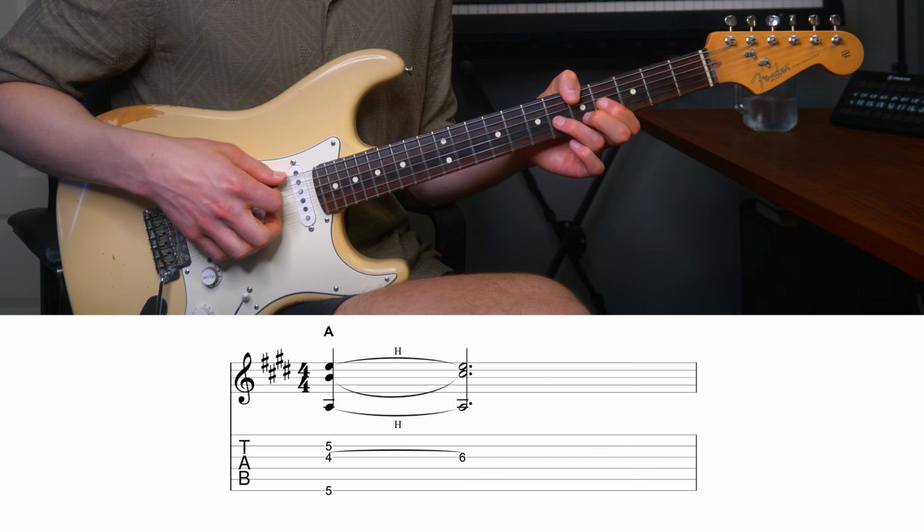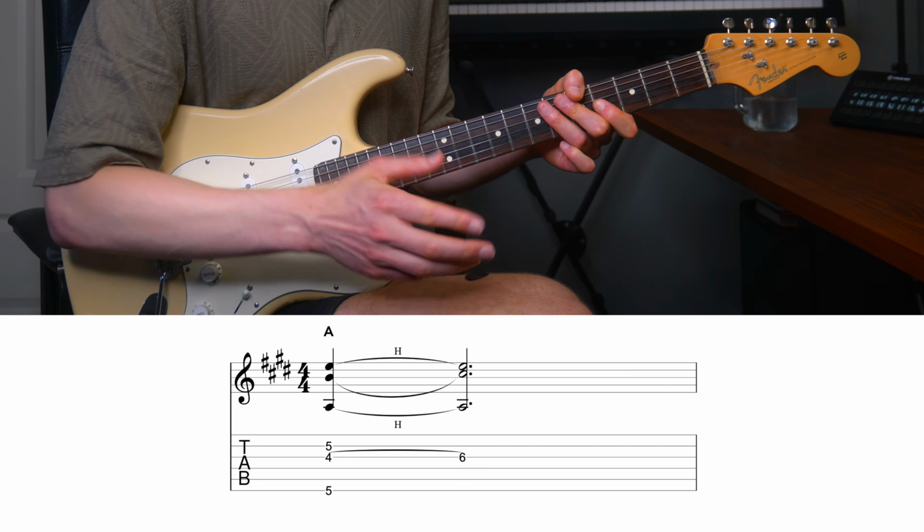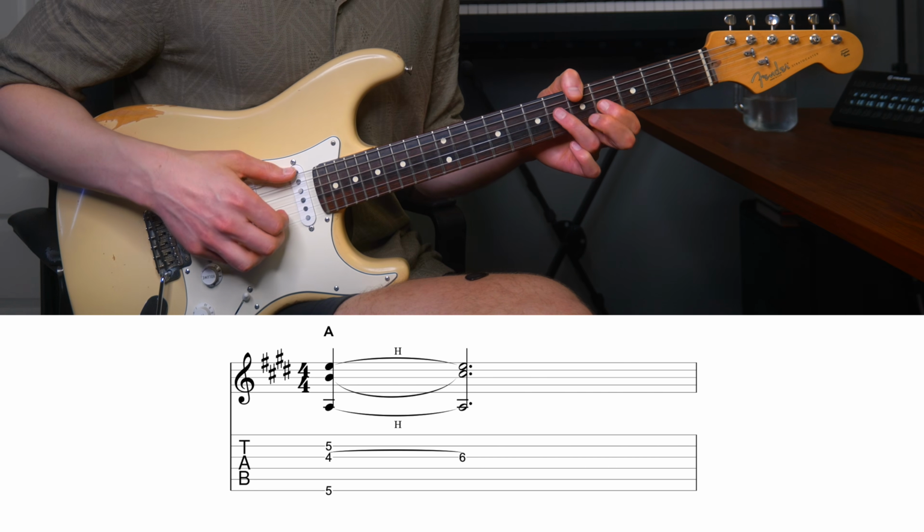To play this, I like to use my pick for the bass note and the fingers for the rest of the notes. But it's totally fine to play with only fingers as well.